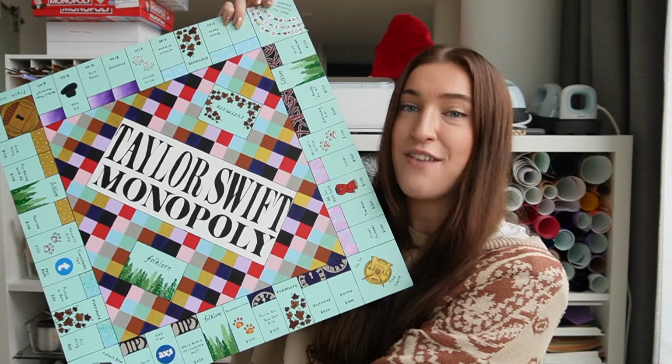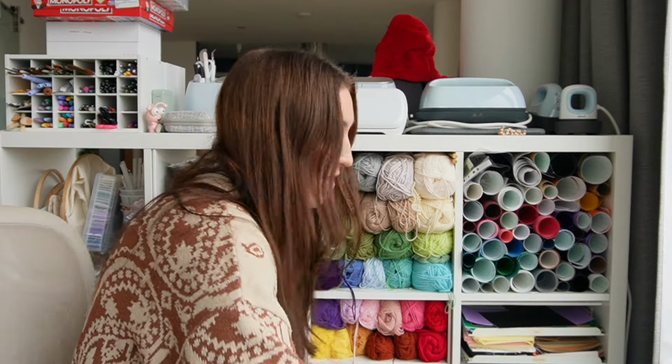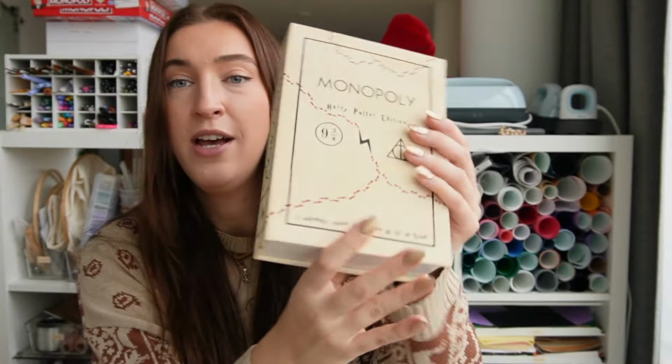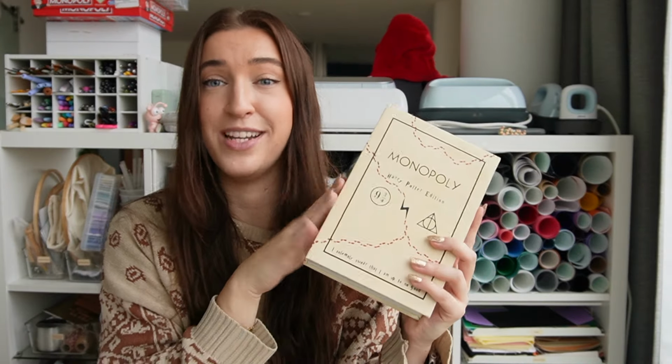And that is absolutely everything for this Taylor Swift theme Monopoly. In fact, the one thing that I have forgotten to do this time around is make these little like storage box things. I've done these for all of my other Monopolies now. So they look like this. It's like a little faux book storage box, and I can keep all of the bits and pieces in there.